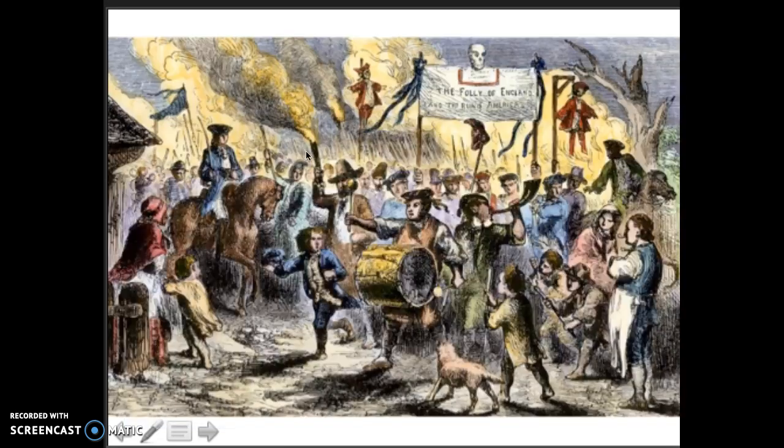Again, the colonists responded with some form of social unrest. So the colonists began to protest. They burned effigies of people in the colonies that were collecting these taxes and the king. This talks about the folly or the ignorance of England and the taxes that they're putting. So all these taxes are being collected, again, to provide for the British soldiers, to provide for the protection of the colonies, according to Britain.